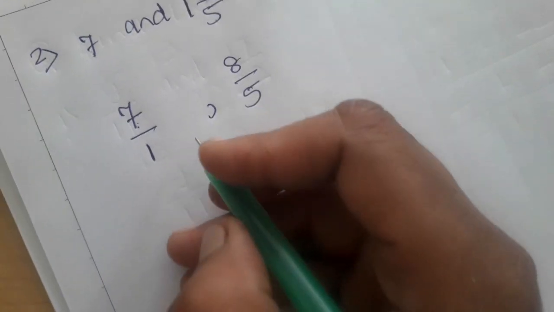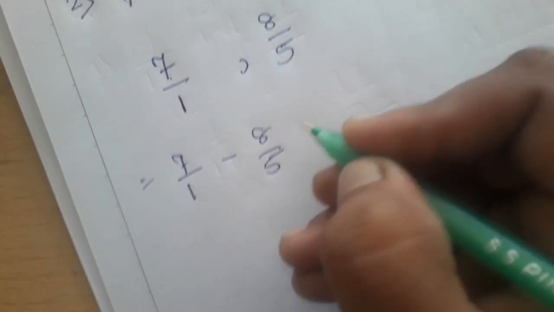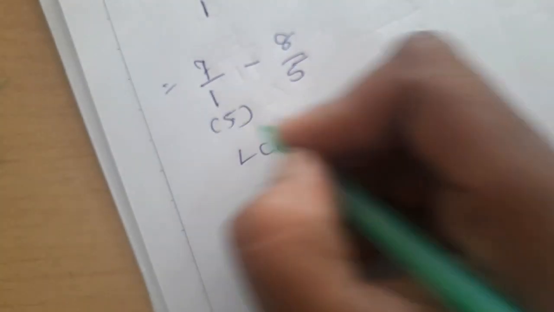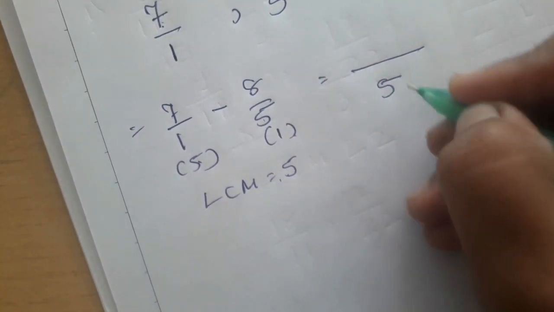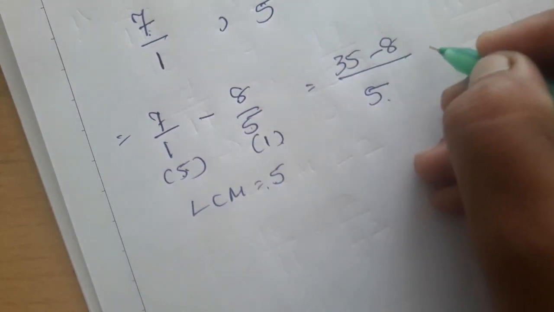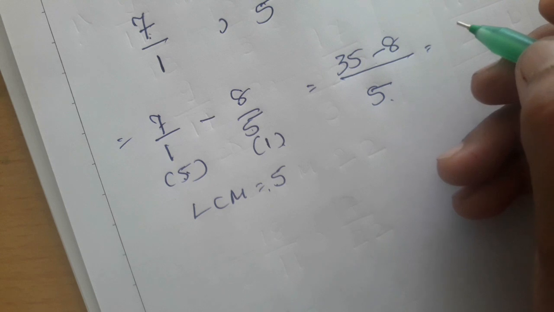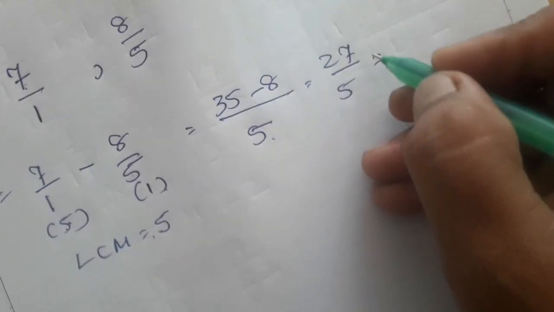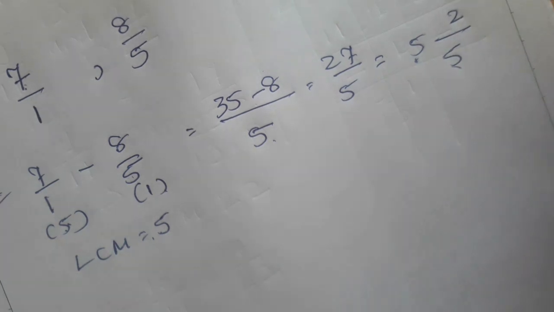Okay. So as usual you may proceed, that is 7 upon 1 minus 8 upon 5. So what is your LCM? It is 5. So I will write LCM as 5. 1 5s are 5, 5 1s are 5. And now the denominator is 5. 7 5s are 35 and 8 1s are 8. So now you have 35 minus 8. Okay. So what is that? 27 upon 5. Now the numerator is larger. So 5 5s are 25 plus 2, that is 27.